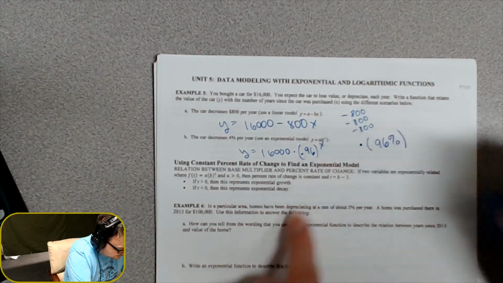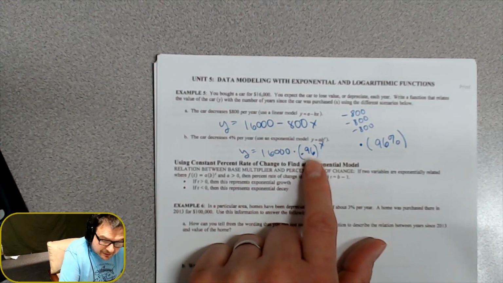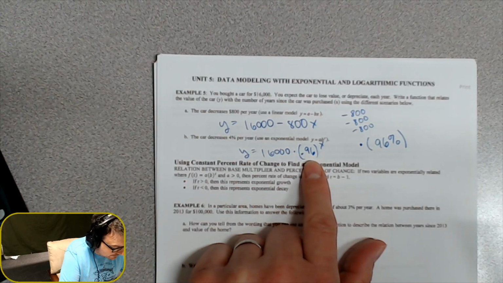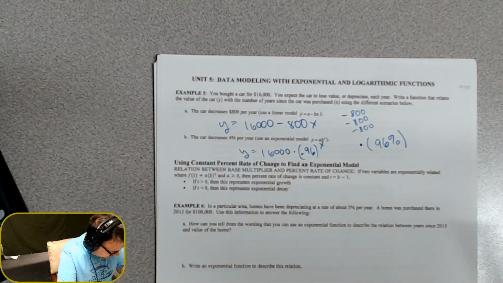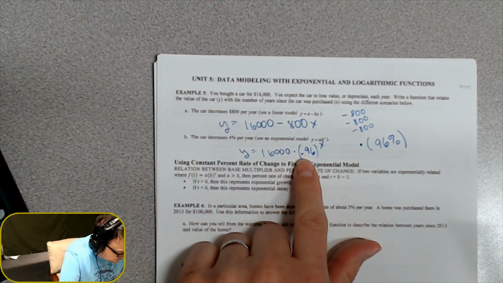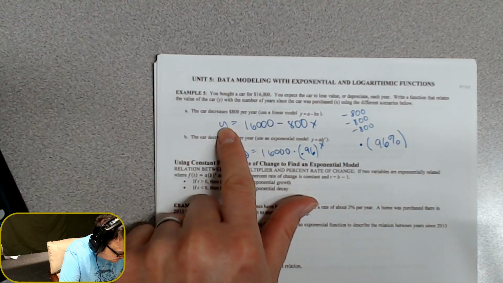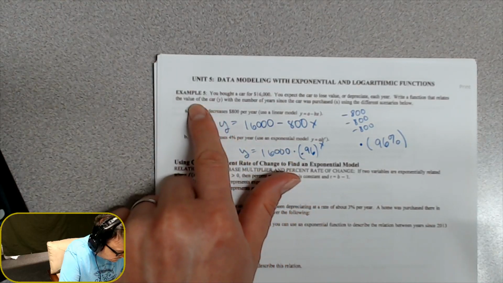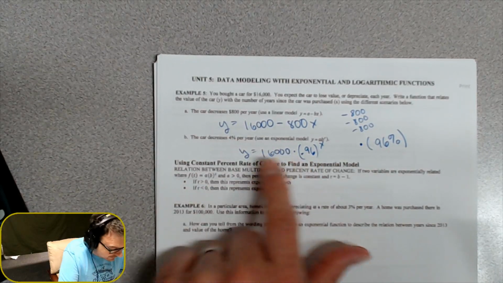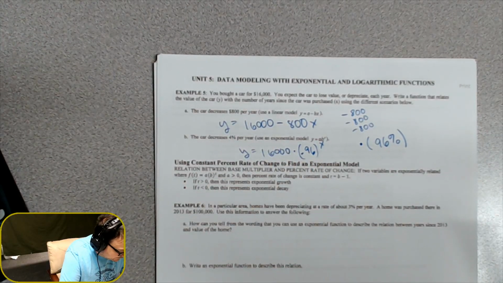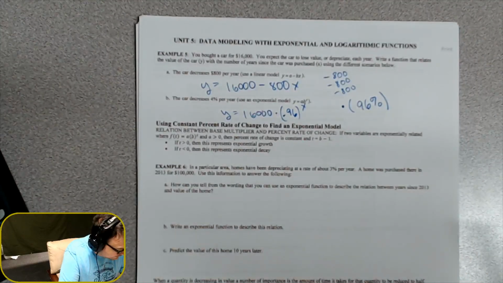That's very important, so make sure you're putting 0.96 right there. If y represents the value of the car, and it lost 4%, it's only 96% of what it started with. A couple people were asking about that one.